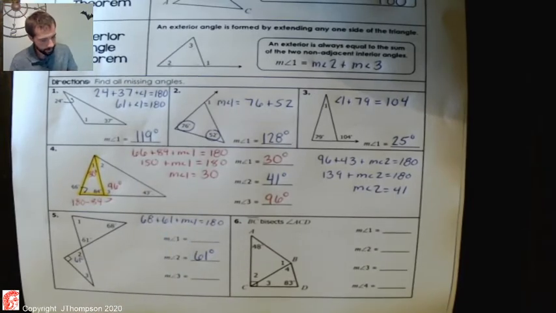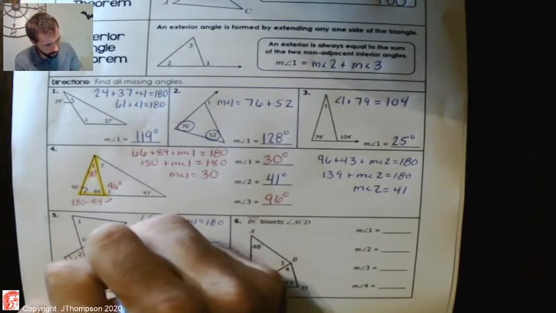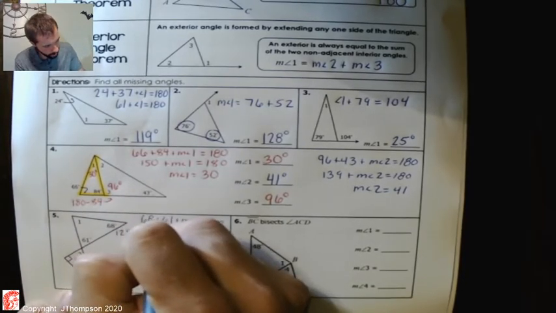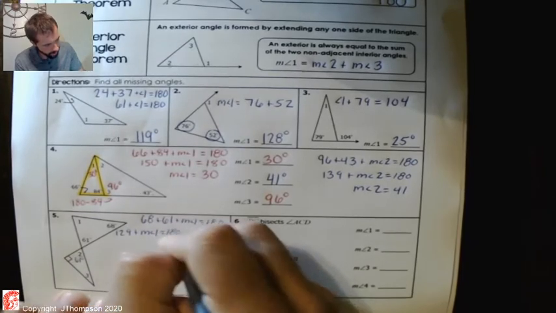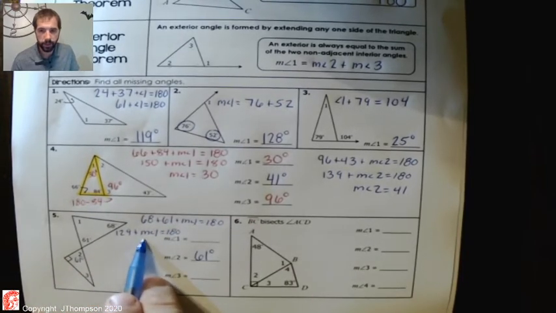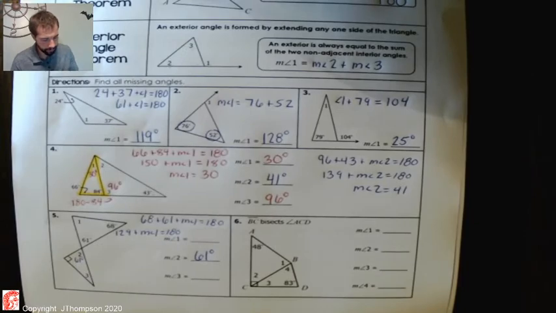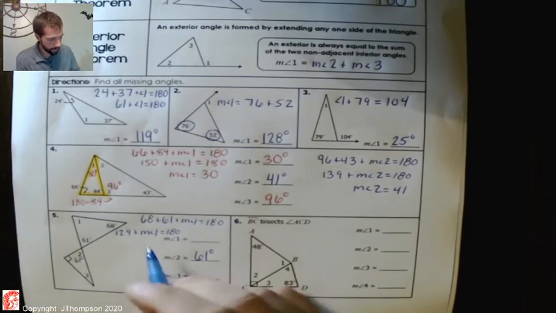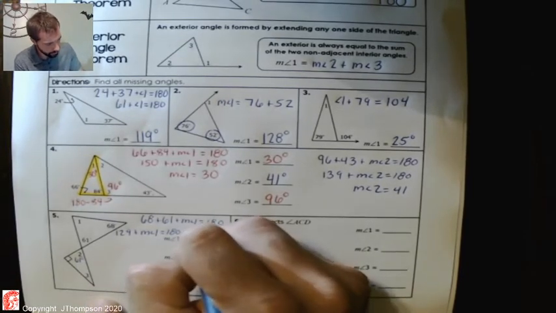Combine 68 and 61. That would be 129. So 129 plus the measure of angle 1 equals 180. And then to figure out what angle 1 is, we're going to subtract 180 minus 129. And we get the measure of angle 1 is 51 degrees.